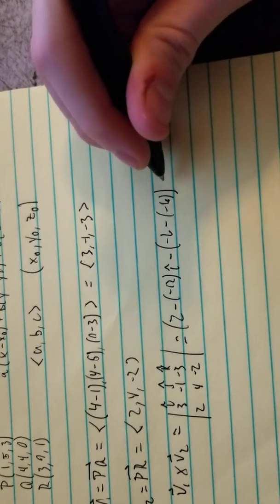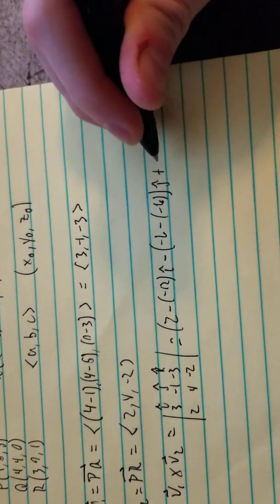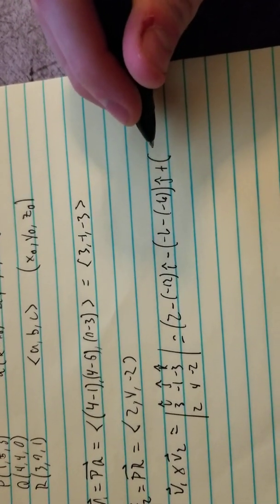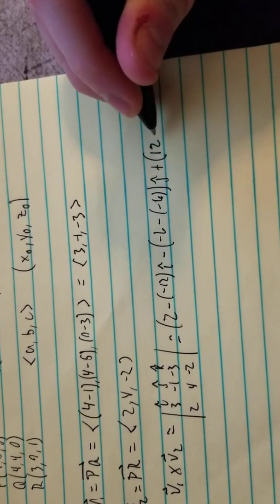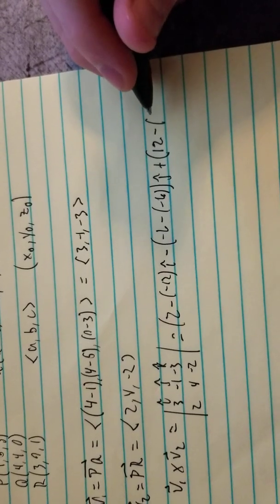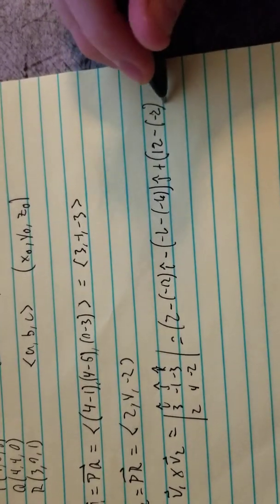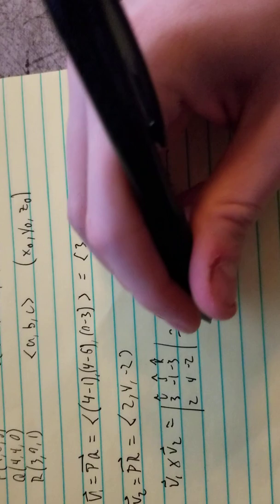plus our k component, which is going to be 3 times 4 is 12, minus 2 times -1, -2, and there's our k.